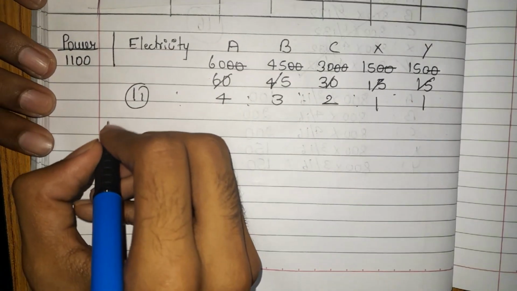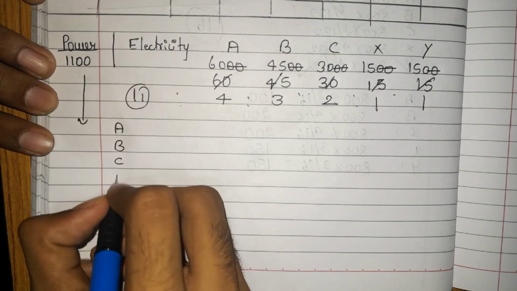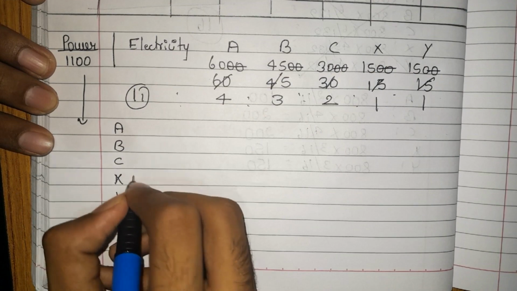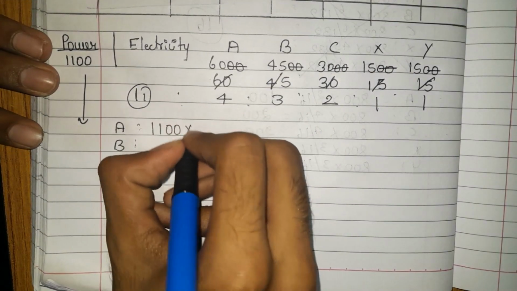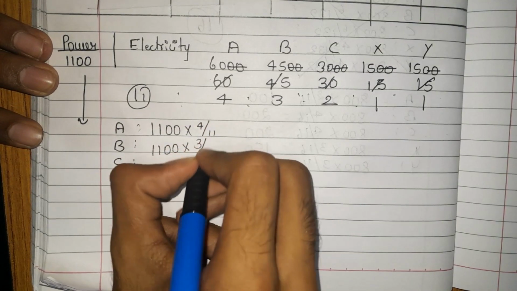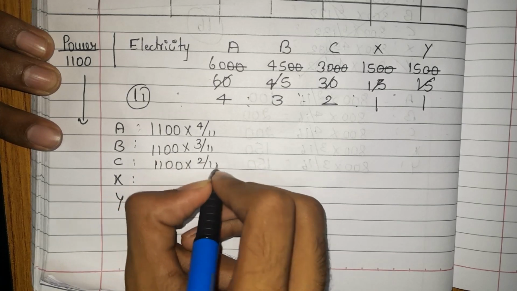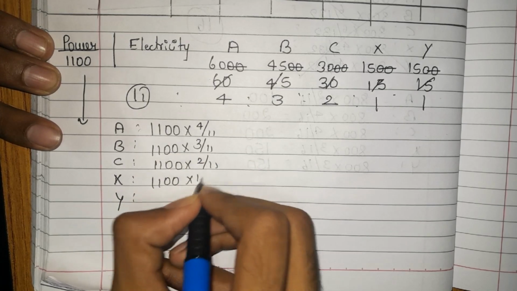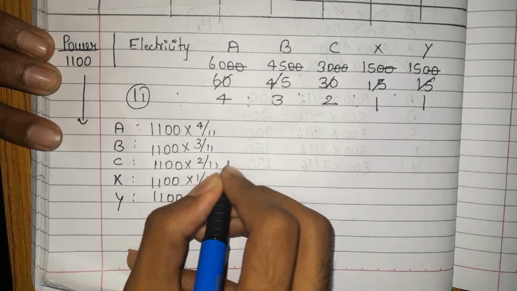Now you need to divide this 1100 among A department, B department, C department, X department and Y department in the ratio. So it will be 1100 into 4 by 11, 1100 into 3 by 11, 1100 into 2 by 11, 1100 into 1 by 11 and 1100 into 1 by 11.